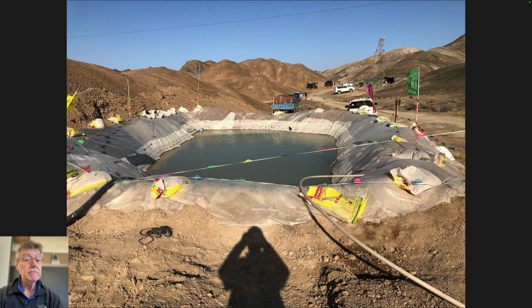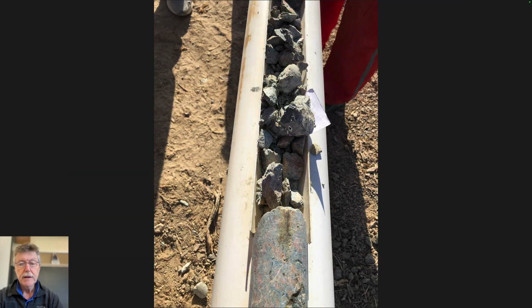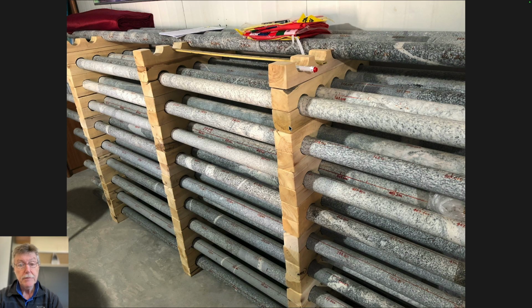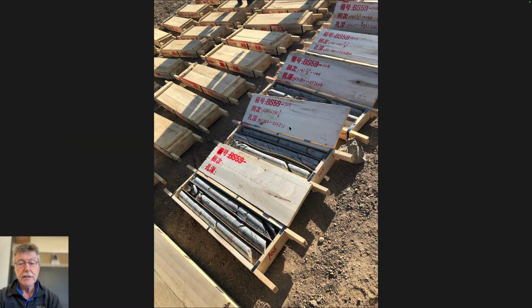A mud pit for the drilling fluid. It's the desert, Gobi Desert, so it's lined and all that water will be brought in. And actually, the most amazing core you could ever imagine. Core usually comes out like this.